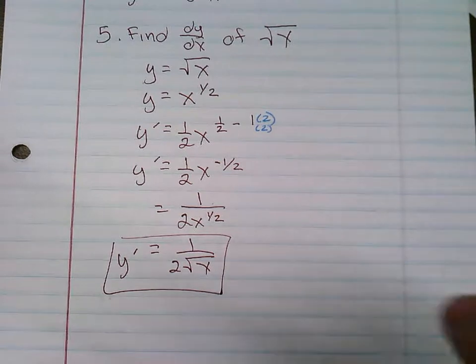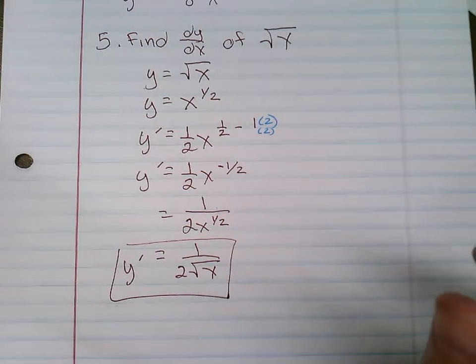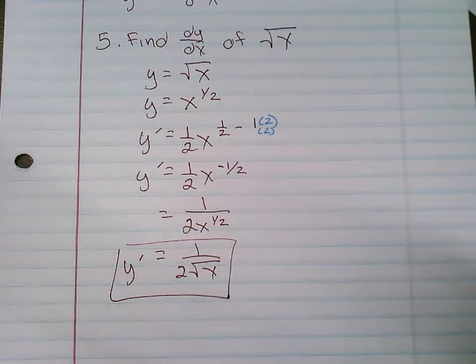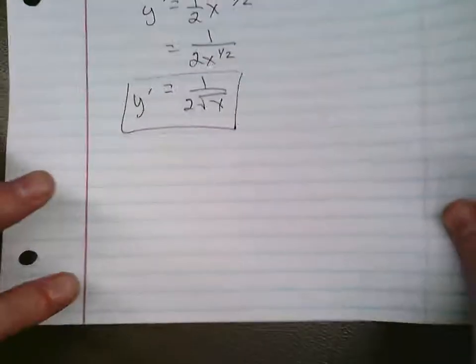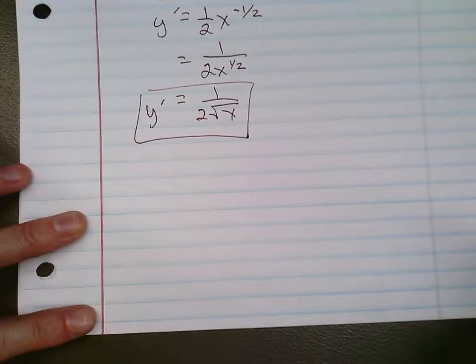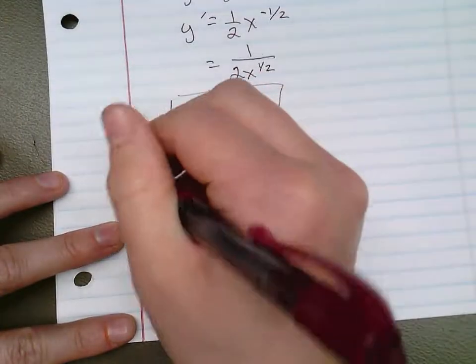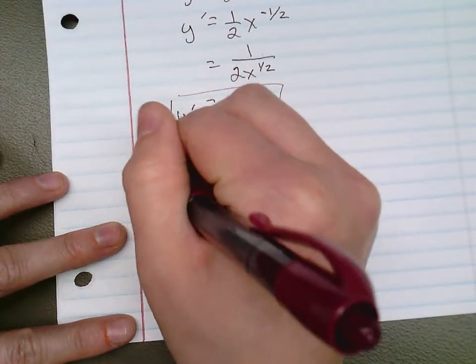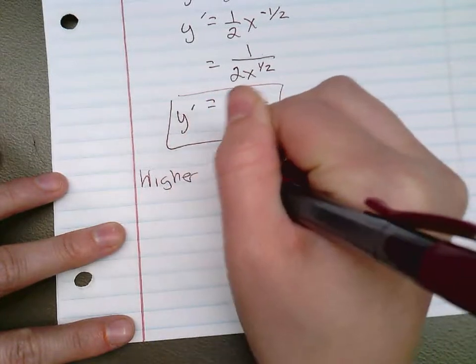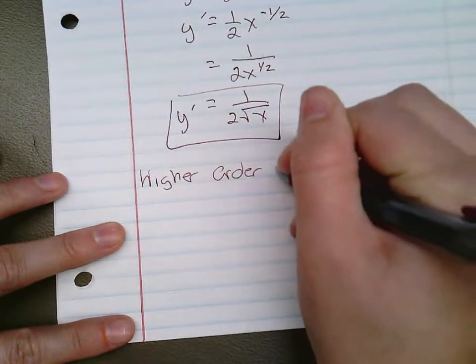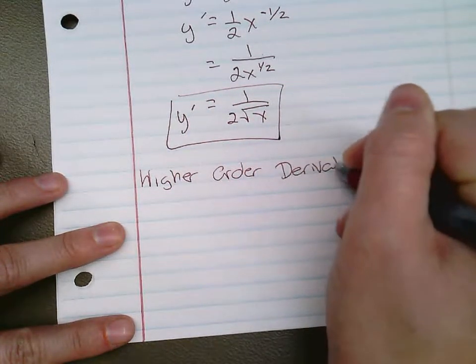Okay. Higher order derivatives. So higher order just keeps on going as it is. You just keep taking the derivative until you can't go no more.